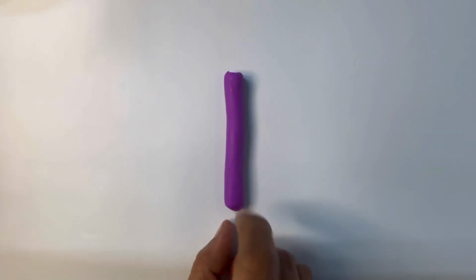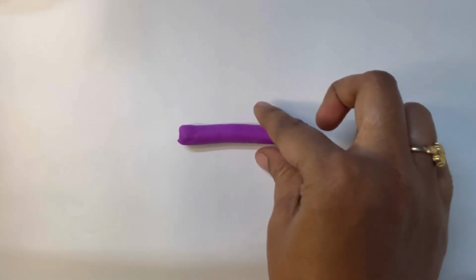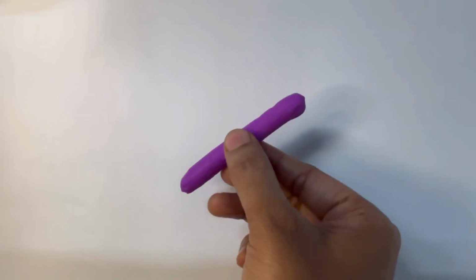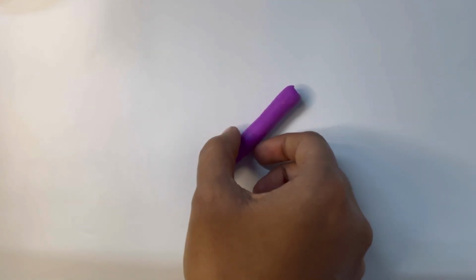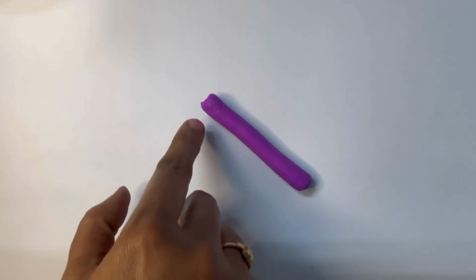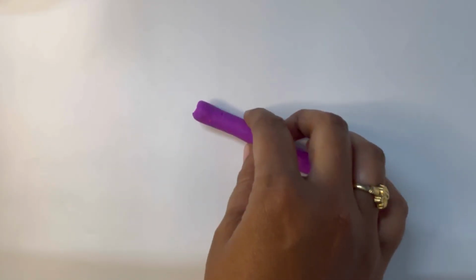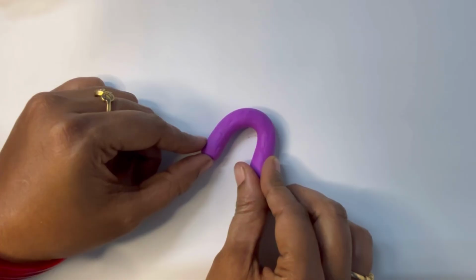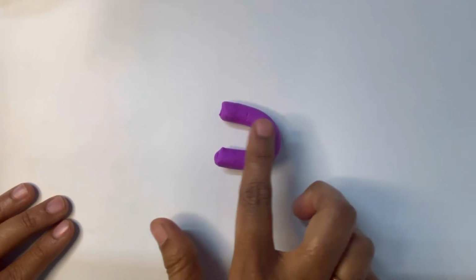Let's learn the patterns with this cute little clay. This becomes a standing line. It's a sleeping line. Now place like this. It's a right slanting line. And this side, it's a left slanting line. Now bend it in the middle slightly and form in the shape of a curve. Now this becomes a right curve.